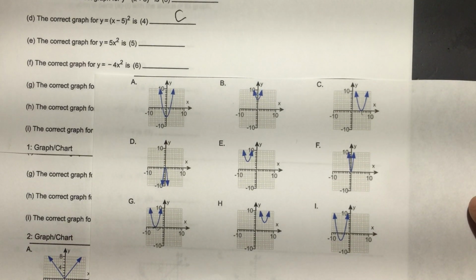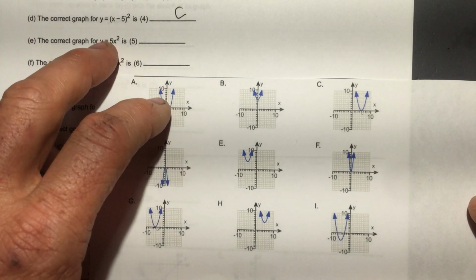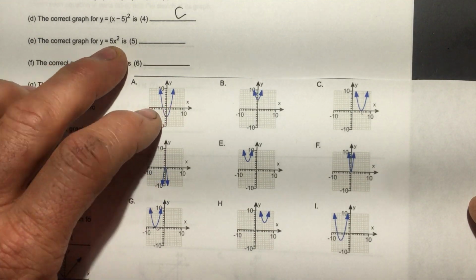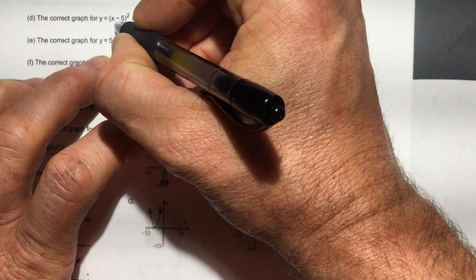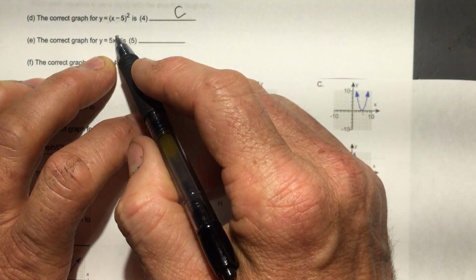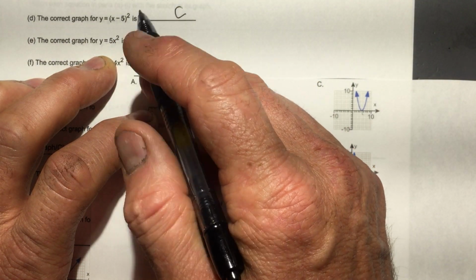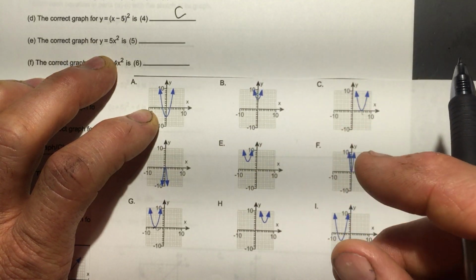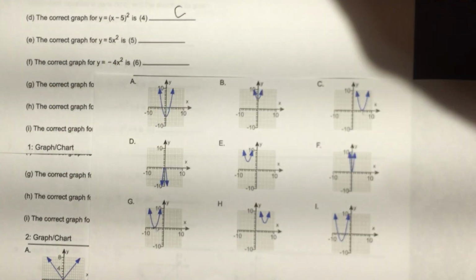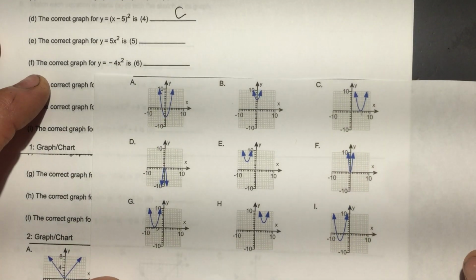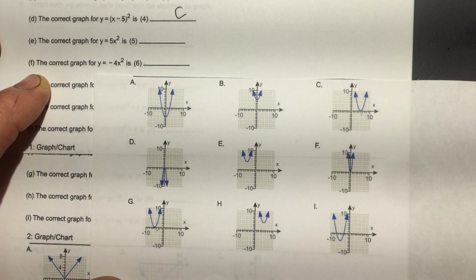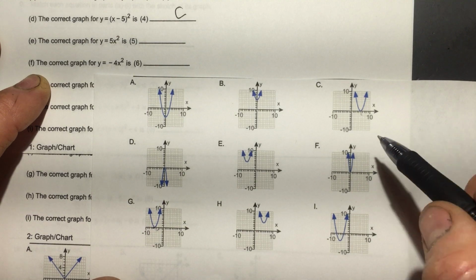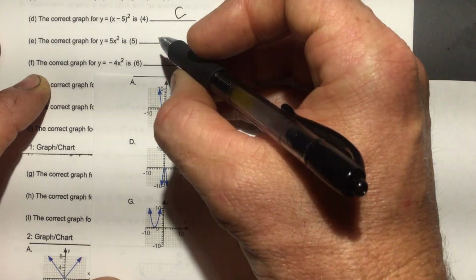All right, let's go to E here. E. All right, we got a multiplier, which is stretching it. See the 5? See the difference between the 5 up here and the 5 there? This 5 is a multiplier, which stretches it, which is going to make it go real tall and get real skinny, like the rubber band did. So which one gets real tall and skinny? Right there, F.